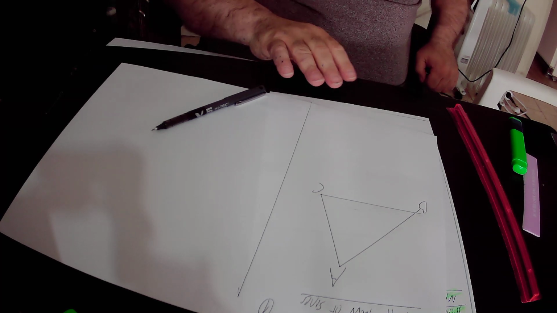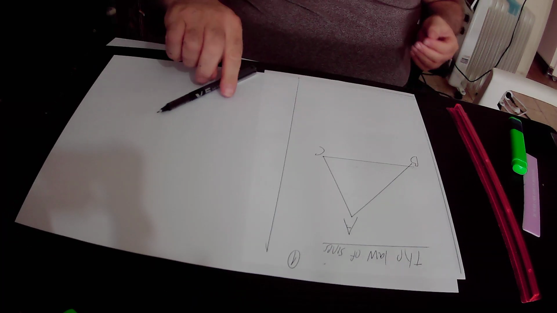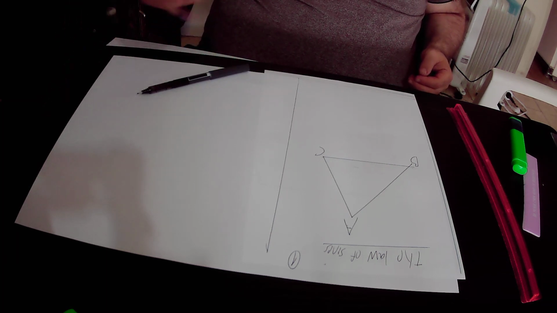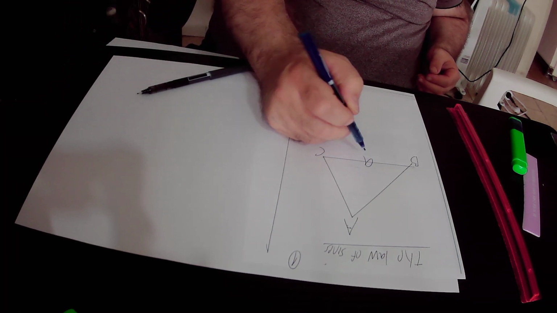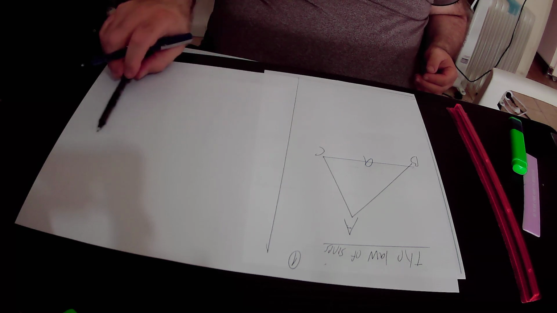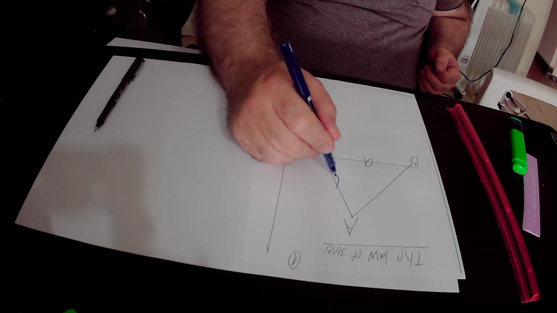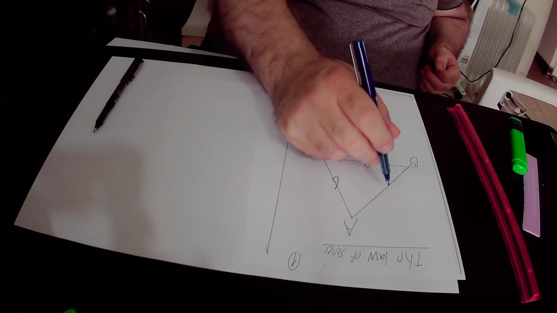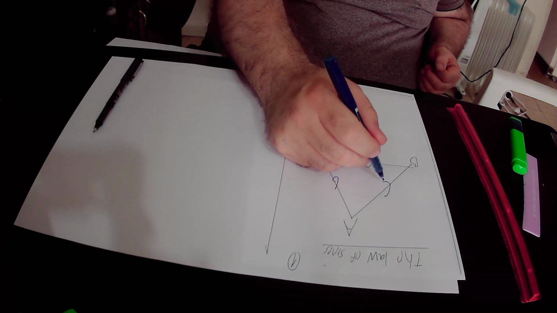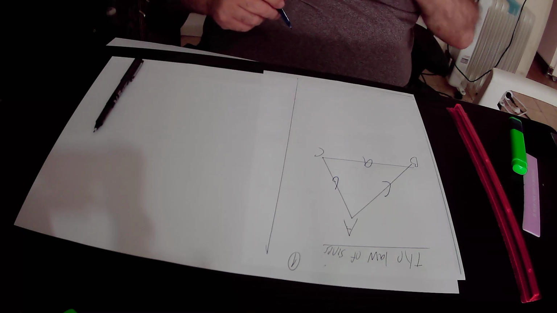The length of side BC is a units. The length of side AC is b, and the length of side AB equals c units.